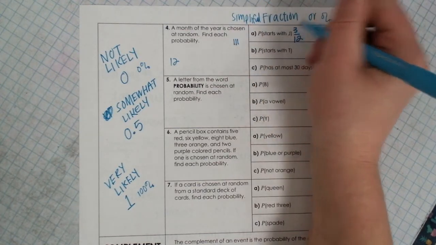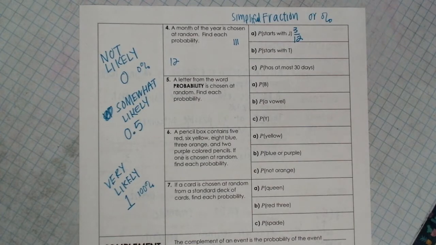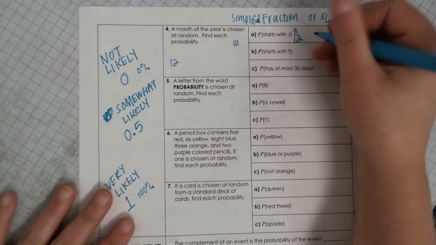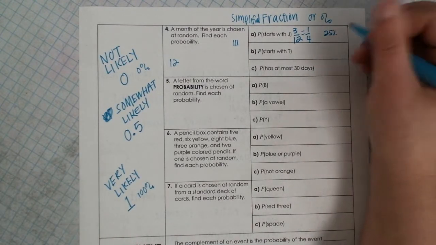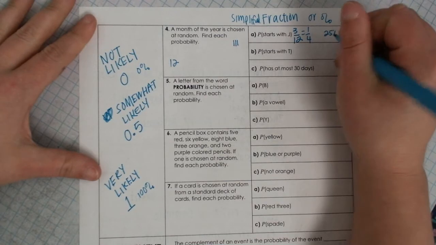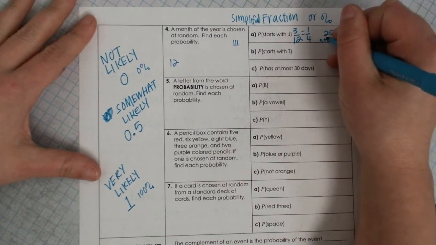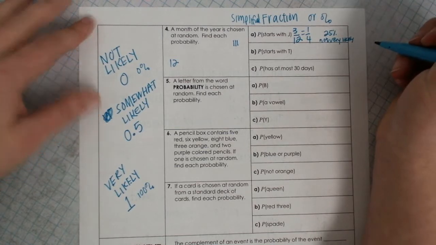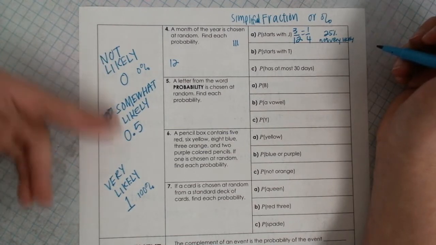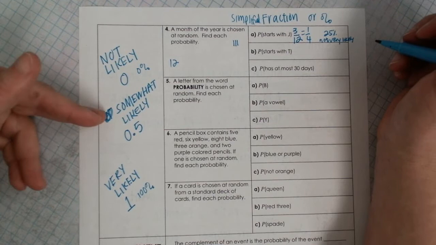So that's 3/12. That can be simplified. That would be 1/4, which is 25%. So I would say not very likely. It's not quite somewhat. It's kind of in between not likely and somewhat likely.